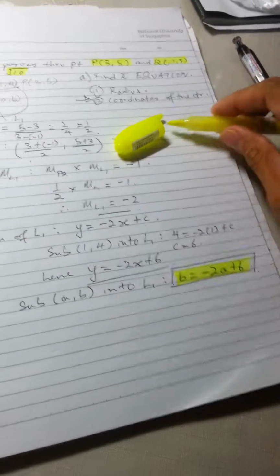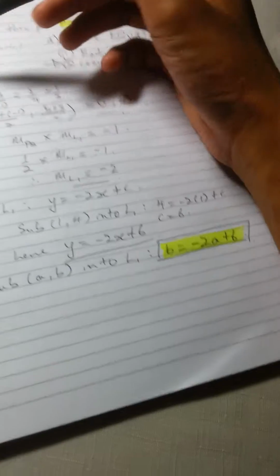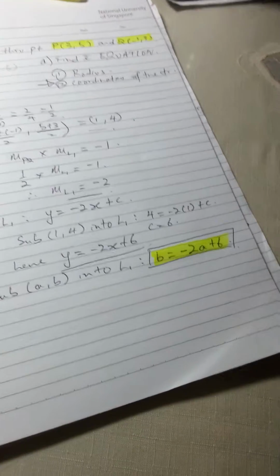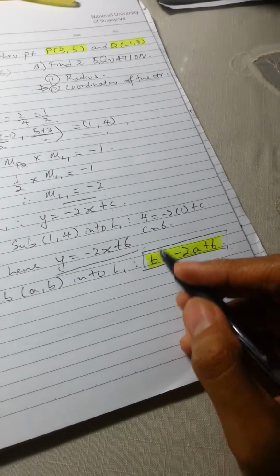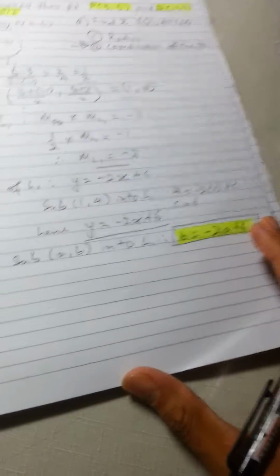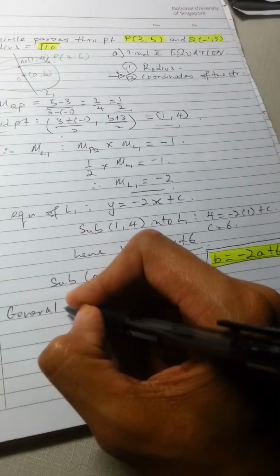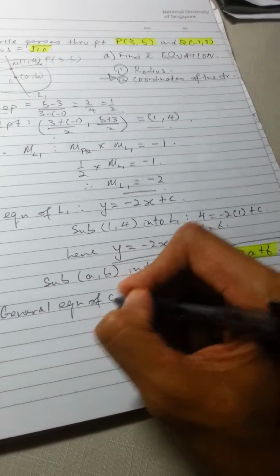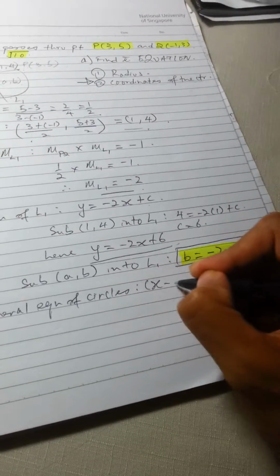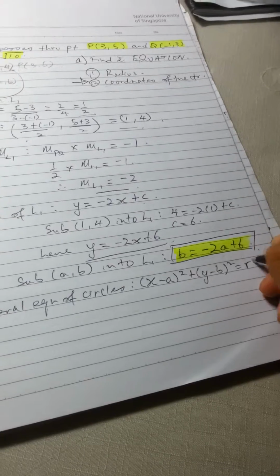We will revisit later. Now, we only have one equation. We want to find what is A and B, but we only have one equation. In order for you to solve two unknowns, you will need two equations. So where do we get the second equation? What you have just learned in this topic is the general equation of circles. Right? What's the general equation of circles? Recall is x minus a squared plus y minus b squared equals to r squared.